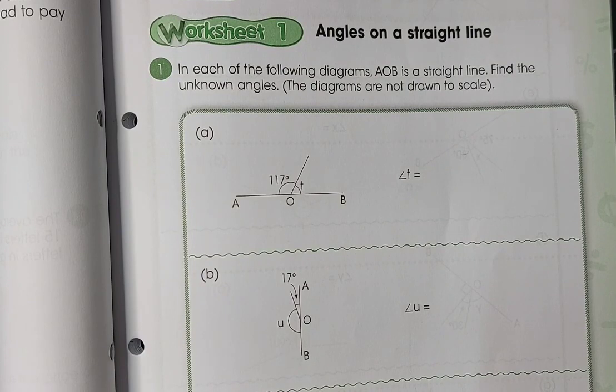Okay, it's worksheet 1, angles on a straight line. Let's start our worksheet. Question number 1. In each of the following diagrams, AOB is a straight line. Find the unknown angles. Okay, so let's start part A.